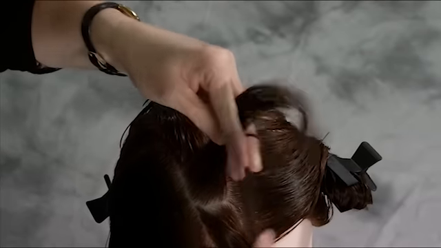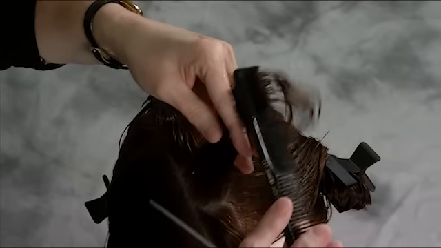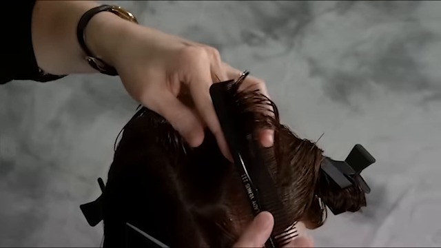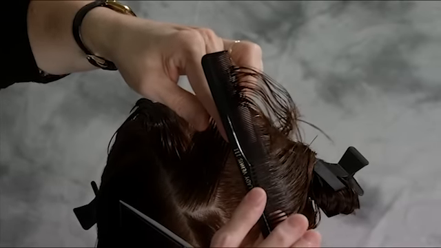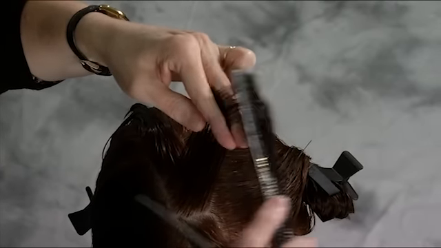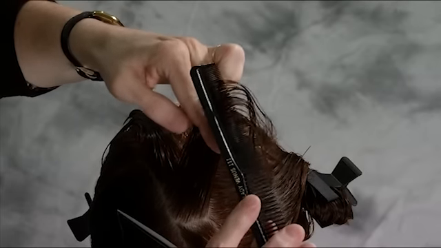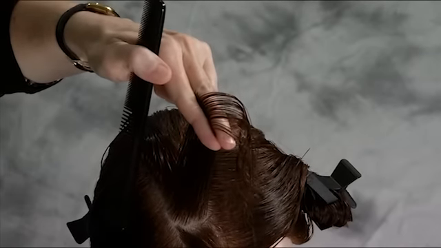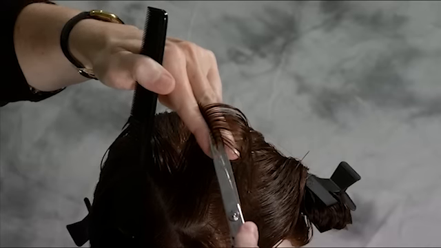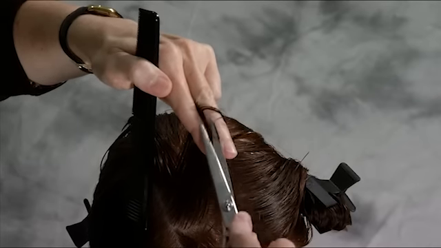Again, we're combing and shifting the hair up to the established guideline. Make sure your fingers are nice and straight and you're following directly at the guide length.